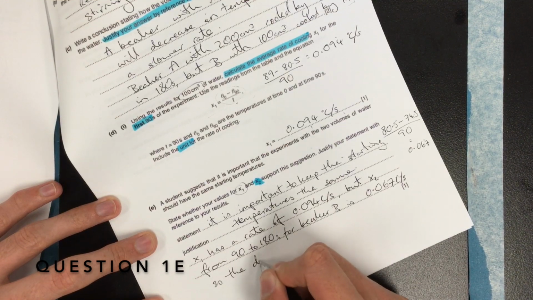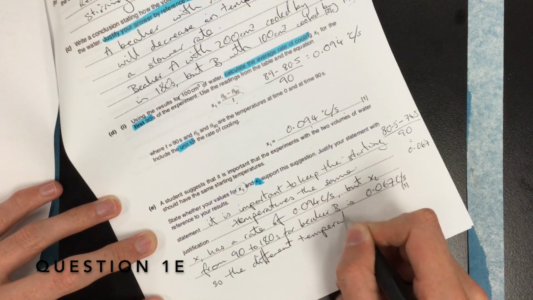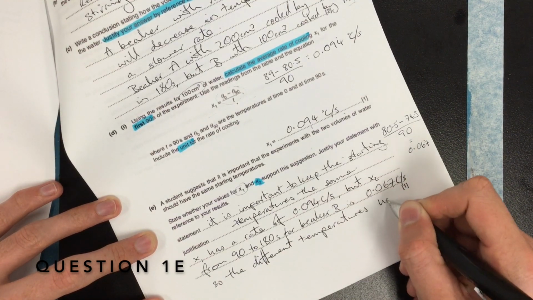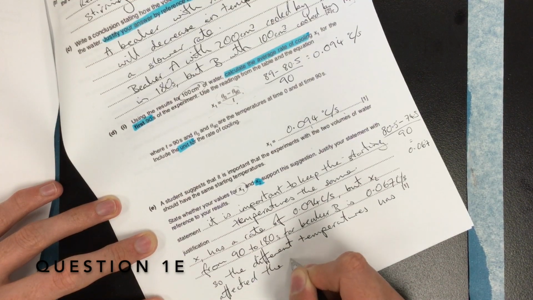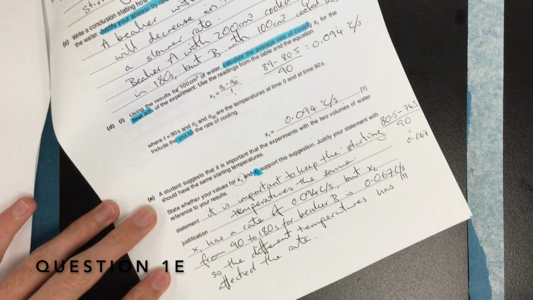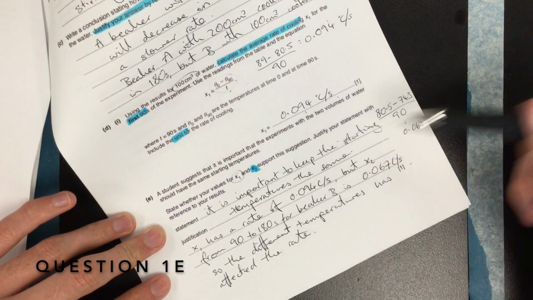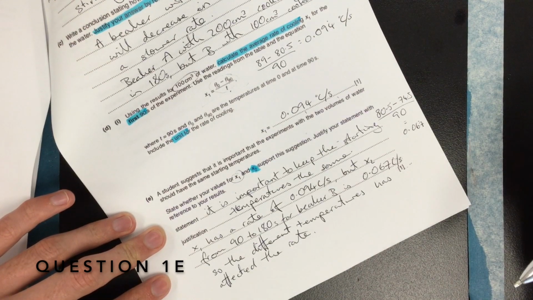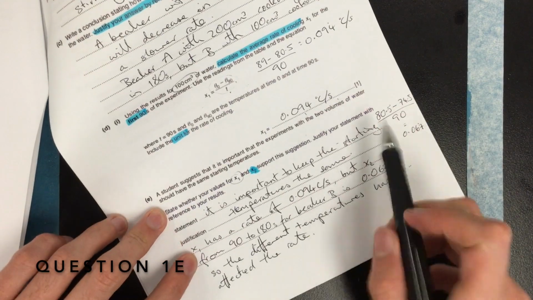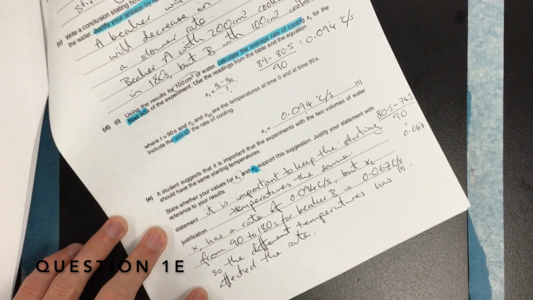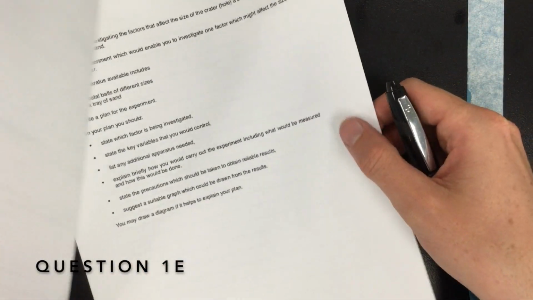the different temperatures has affected the rate. Done. And that's a big answer for 1 mark, but it's asking you to do all of that, and you have to have actually done that to get the 1 mark. So that is your answer there. I've made a conclusion based on the table and the previous information, plus this equation here. Okay, so I'm using that equation to make an assumption.